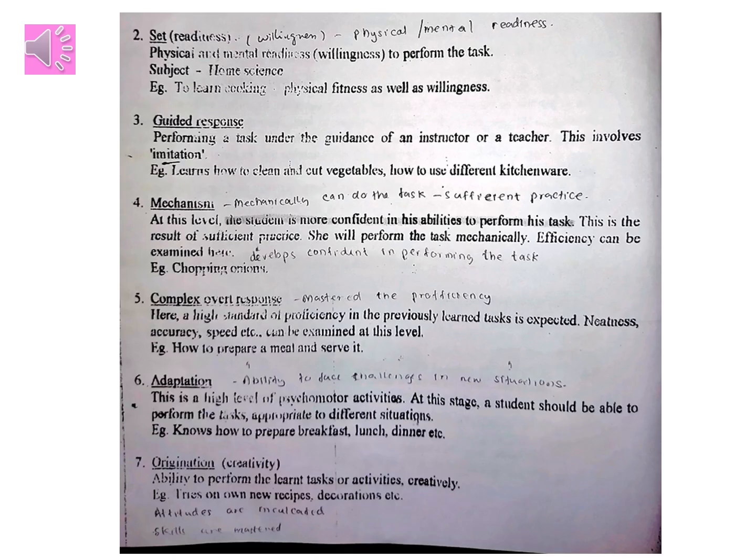Chopping onions, example, chopping onions without cutting your fingers. Now the child can chop the onions, right? That is mechanism. So what is mechanism? Here in this stage, the child can perform the task with confidence, right? And efficiency can be examined here. Automatically the child can do the task.